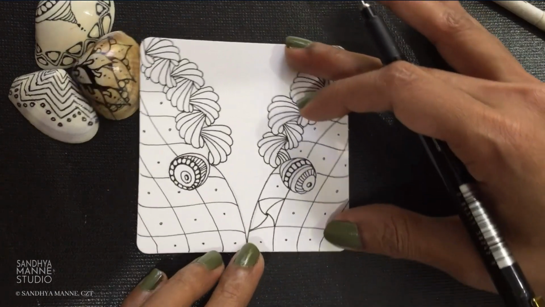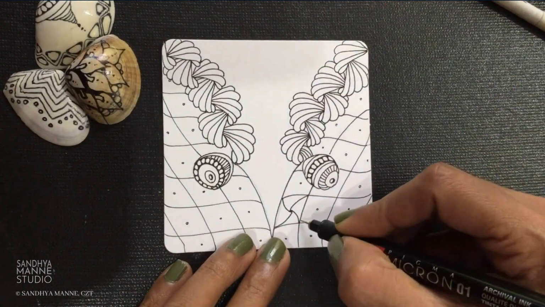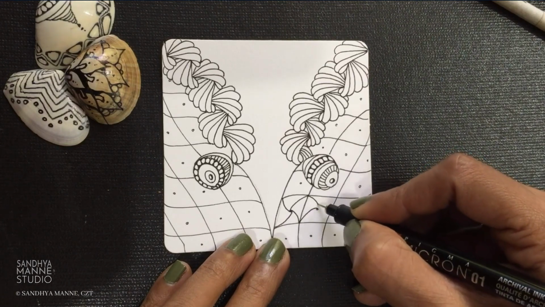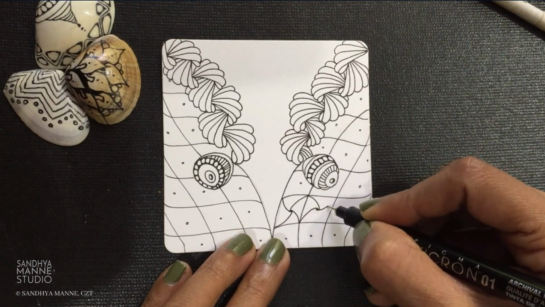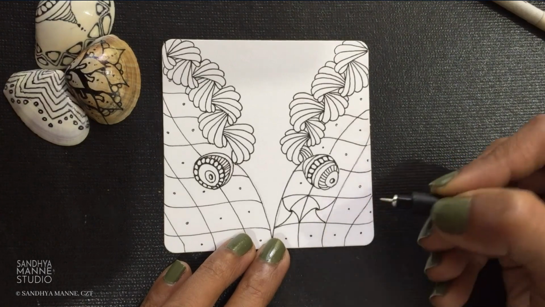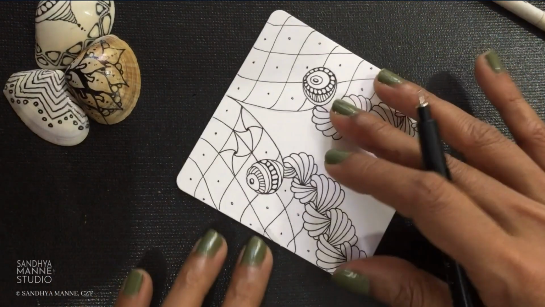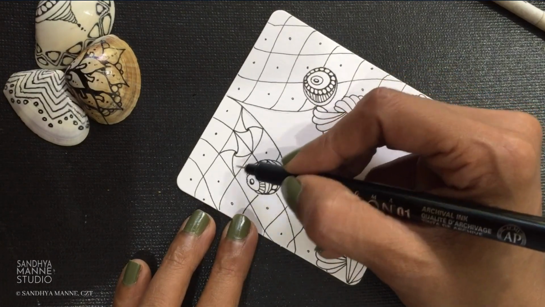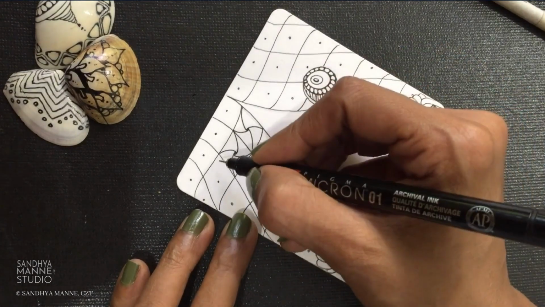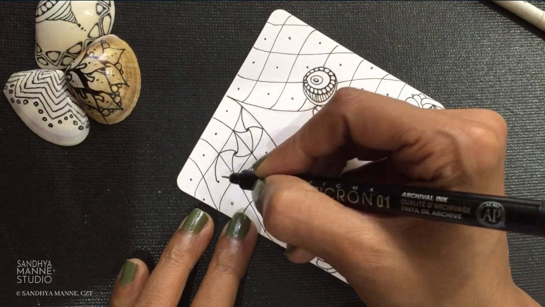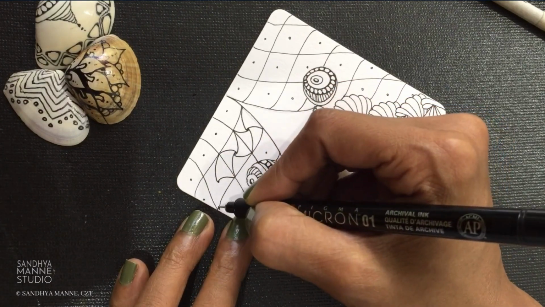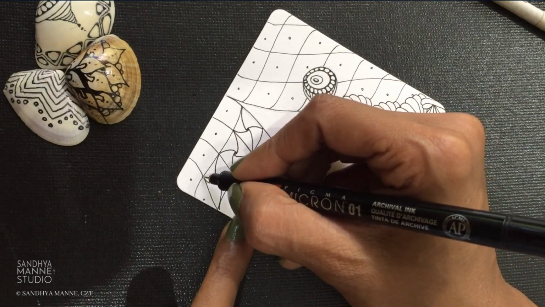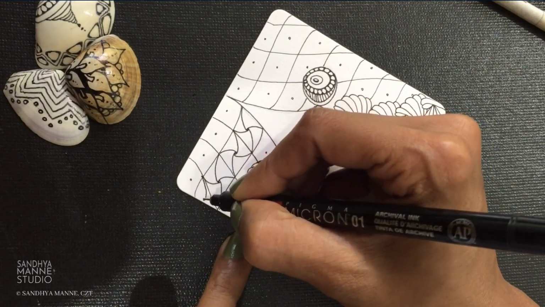So now on this one I am going to mirror this, so I'm going to go ahead and add my lines like this. So I have like A and B, so A, B, I'm going to repeat A again here. So again my lines are going to start from this side, and over here I'm going to repeat B, wherein my lines are going to start this way.